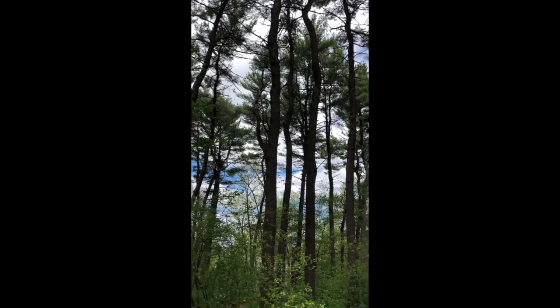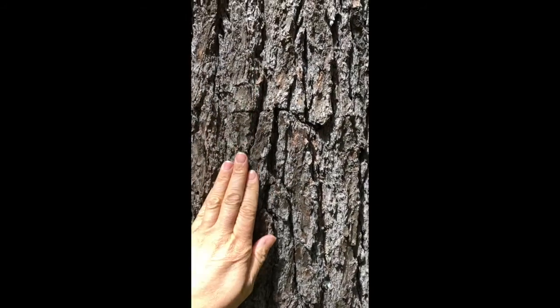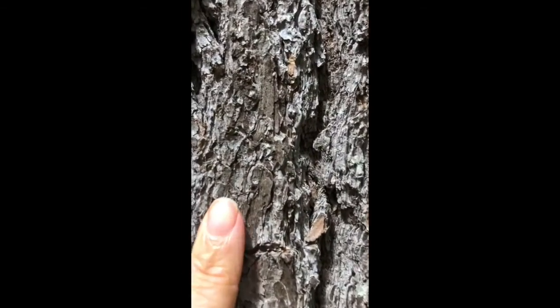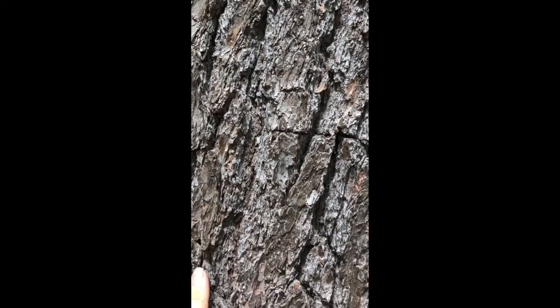Let's check out what the bark looks like. Okay, so here's the bark of this pine tree, and it's very rough like the oak tree. It's a little bit more flaky, like there's lots of little pieces to it. And it's a little gray in the color. It's a little darker.